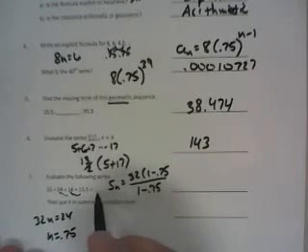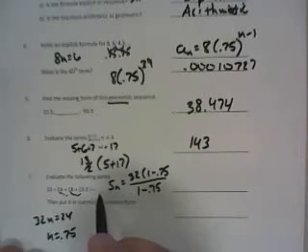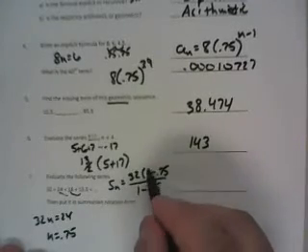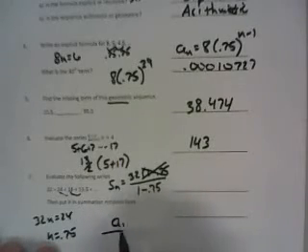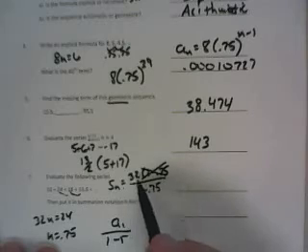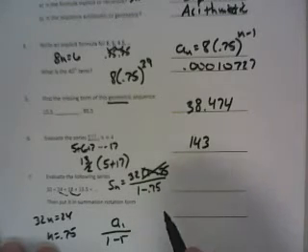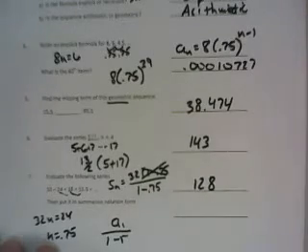Actually, the dots continue, which means it goes on indefinitely, which means I really wouldn't need this part of the equation. I would just use the formula a sub 1 over 1 minus r. So I'm going to take 32 over 1 minus 0.75, which is 128.